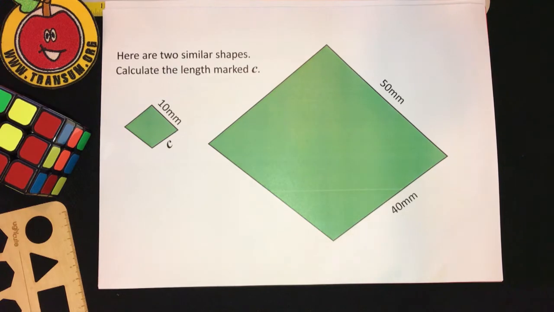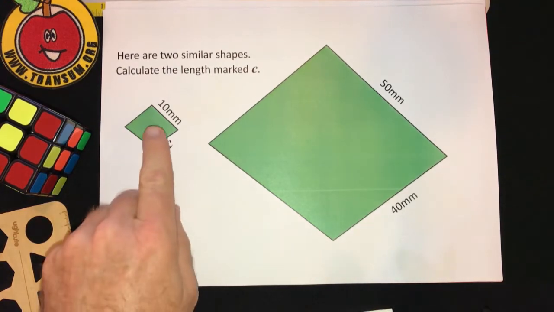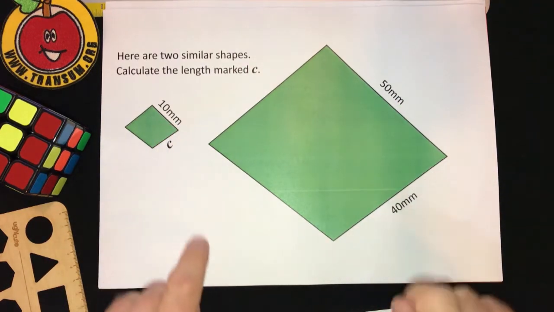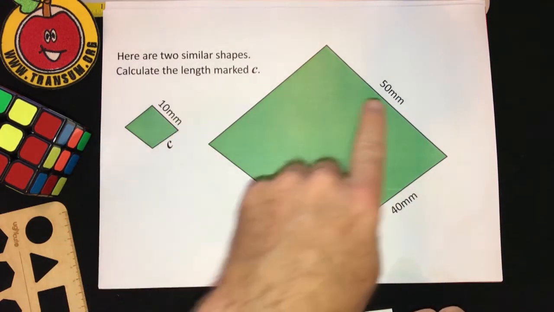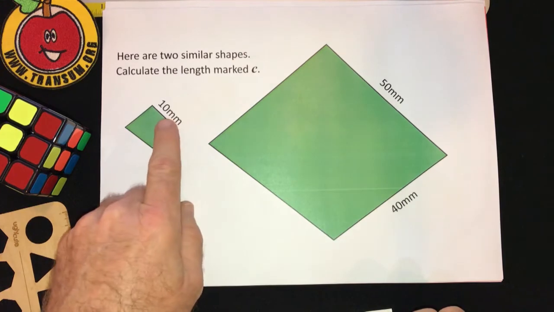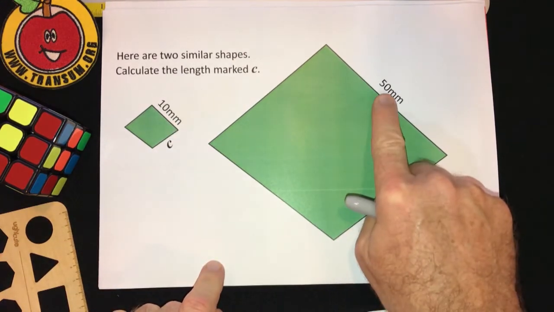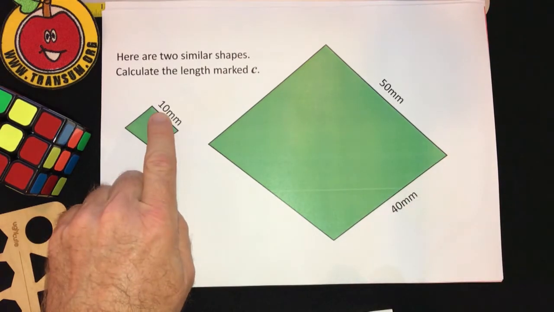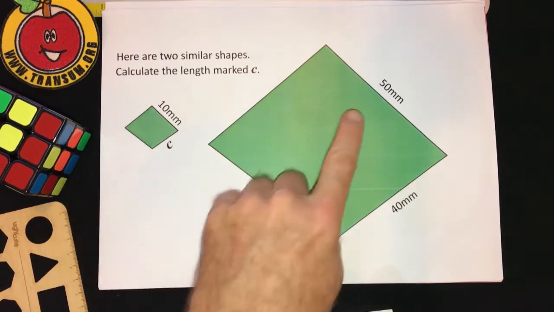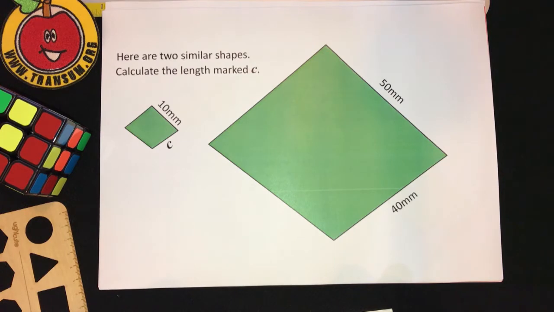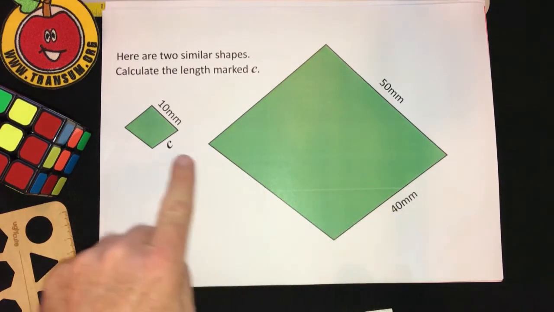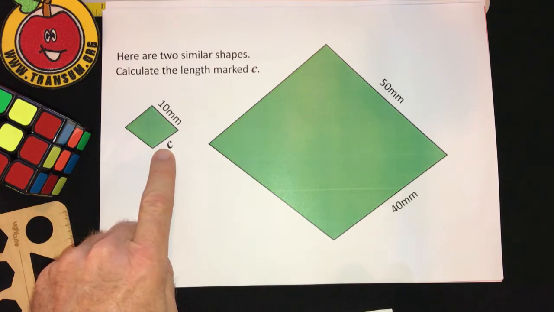Here are two similar shapes. Calculate the length marked C. So we're going to assume that these are corresponding sides, and we can see that that is 5 times bigger than that side there. If you're in doubt, 50 divided by 10 will give you the answer 5, and that's one way you can work out what the scale factor is. So this one must be 5 times as big as C.